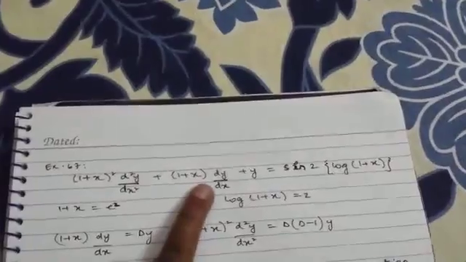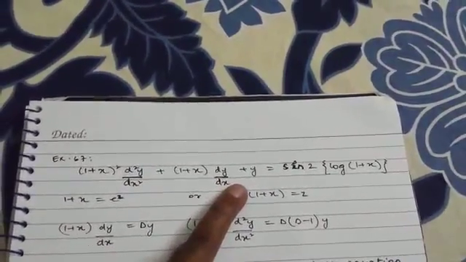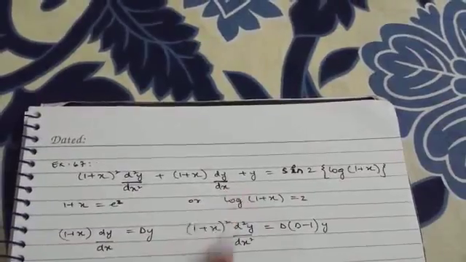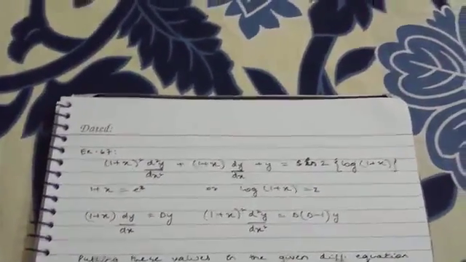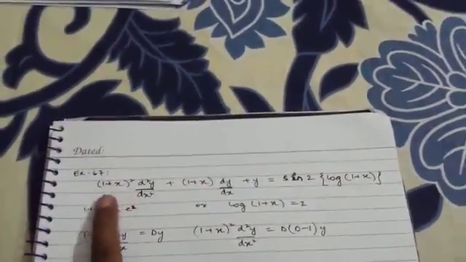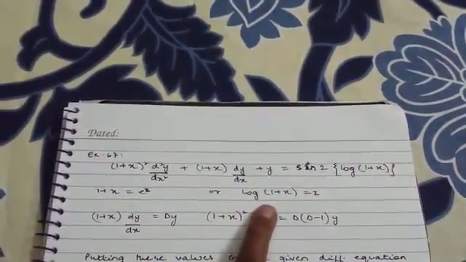Here we have a question: (1 plus x) whole squared d squared y over dx squared plus (1 minus x) dy over dx plus y equals sine 2 log(1 plus x). So we're going to take this term and replace it with e to the power z, or log(1 plus x) equals z.